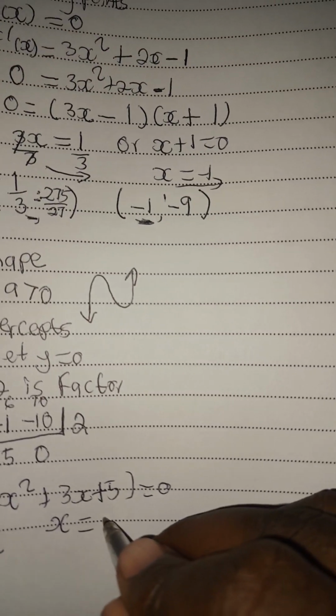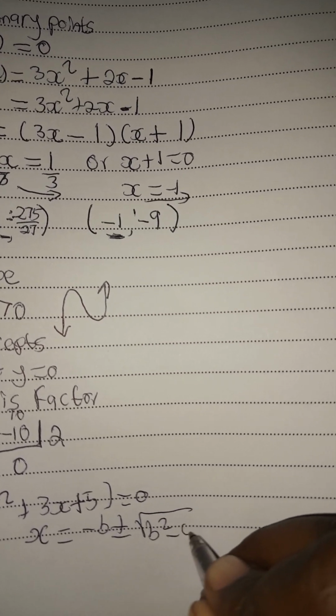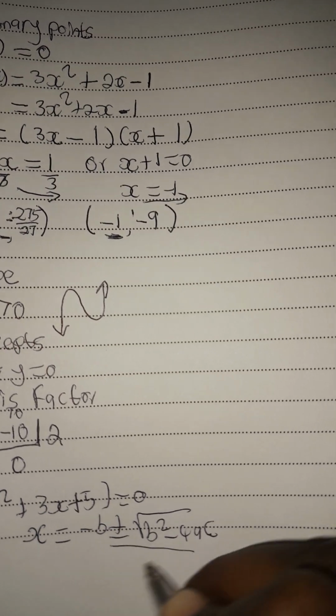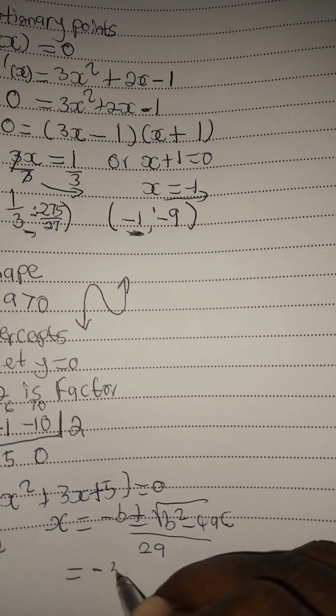x is equal to -b plus or minus the square root of b squared minus 4ac, divided by 2a. So where there is b, let's place 3.